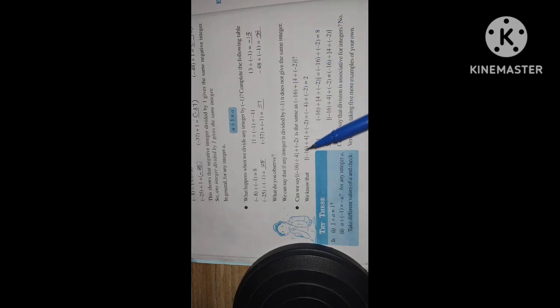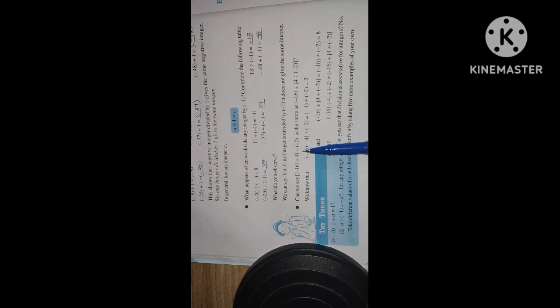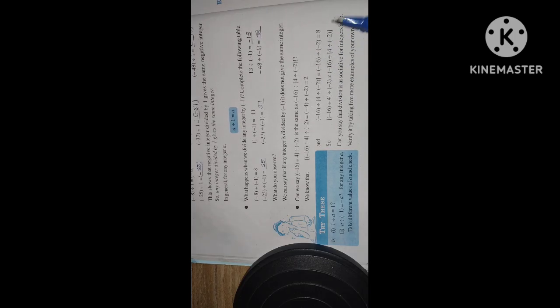Can we say that minus 16 divided by 4, divided by minus 2, is the same as minus 16 divided by, 4 divided by minus 2? We know that minus 16 divided by 4, divided by minus 2, is equal to minus 4 divided by minus 2, which is equal to 2. And minus 16 divided by, 4 divided by minus 2, is equal to minus 16 divided by minus 2, which is equal to 8. So these both are not equal when we verify it. We have to do a trial of it.